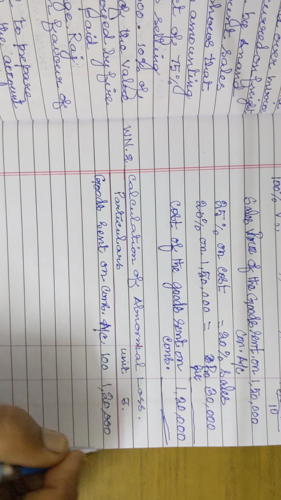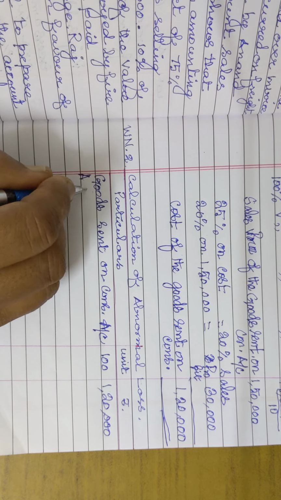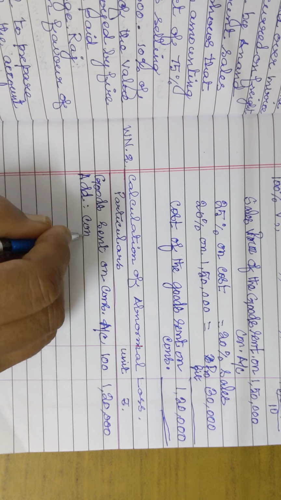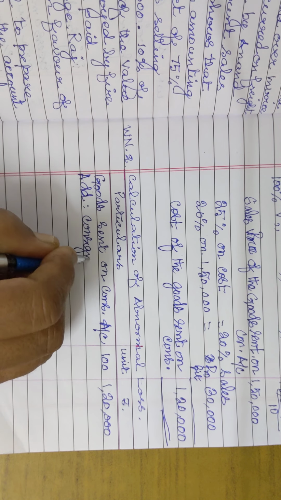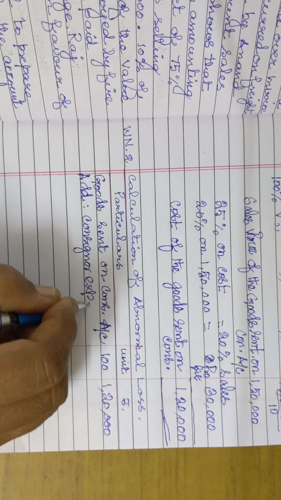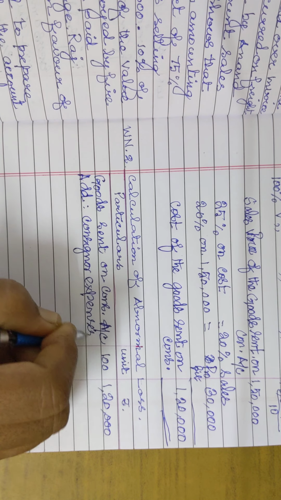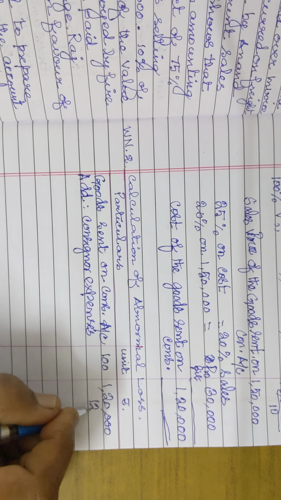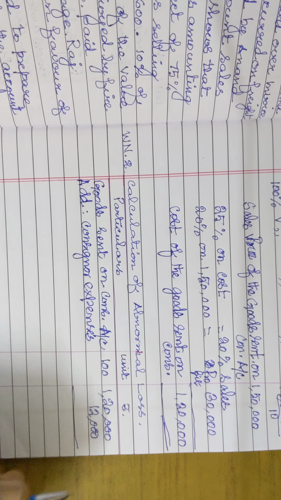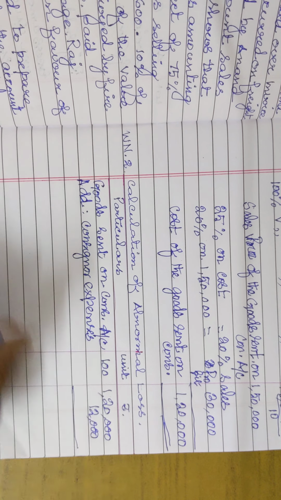So we are going to add consignor expenses, that is 12,000. This is given in the question that the consignor has spent on freight and insurance 12,000 rupees.